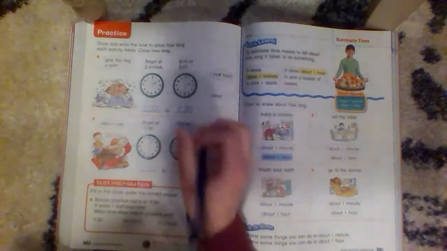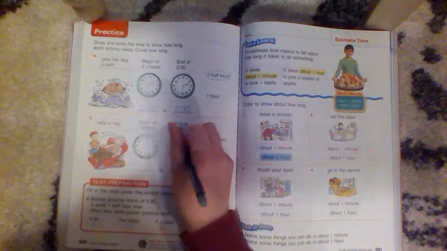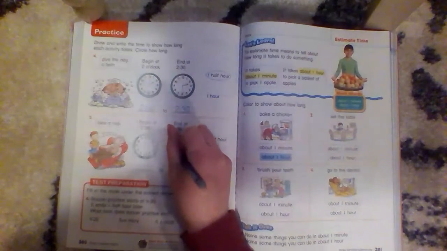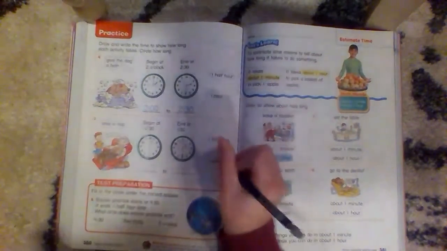I want you to think about that while I fill this in where it has the hour hand between the 1 and the 2. And the minute hand is pointing to the 6. 12:30 to 1:30. It takes a full hour.